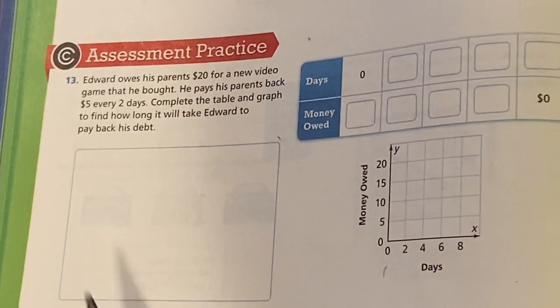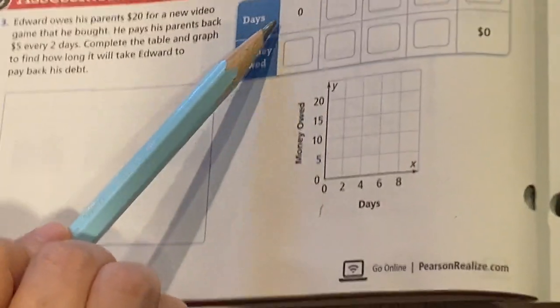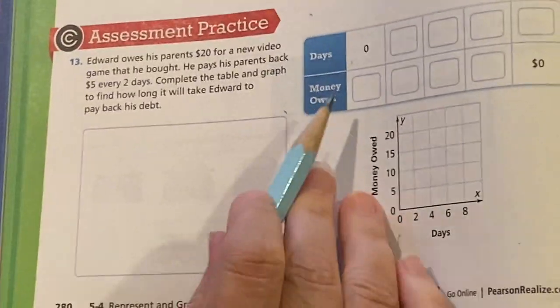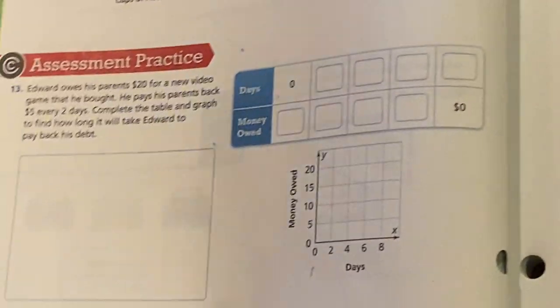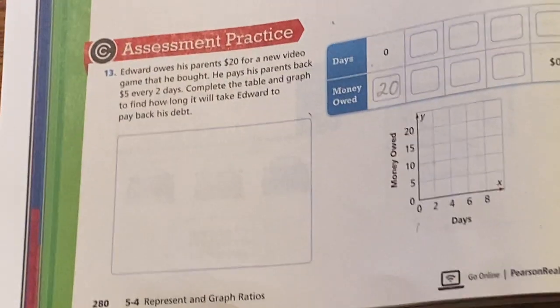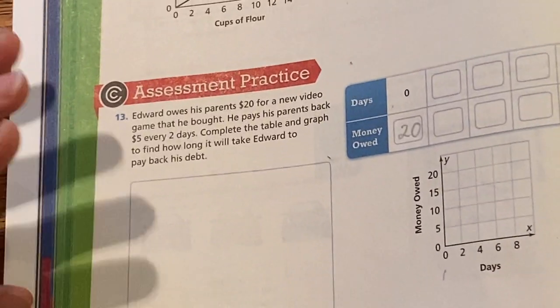Okay? So, remember, this is like that one where we are subtracting, right? We're starting off at day 0. How much does he owe at the beginning? He owes $20, right? And then we know that every 2 days, he pays back $5.